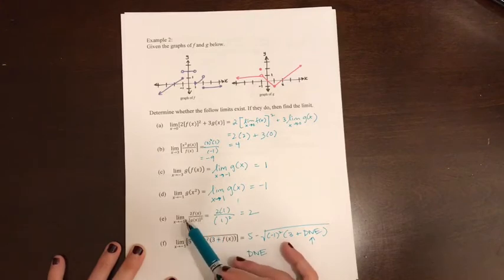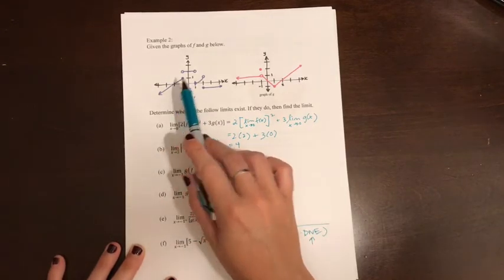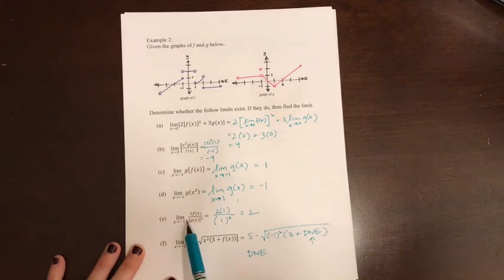Okay, I had a different answer here earlier, but that looks okay. From the left. Yes.